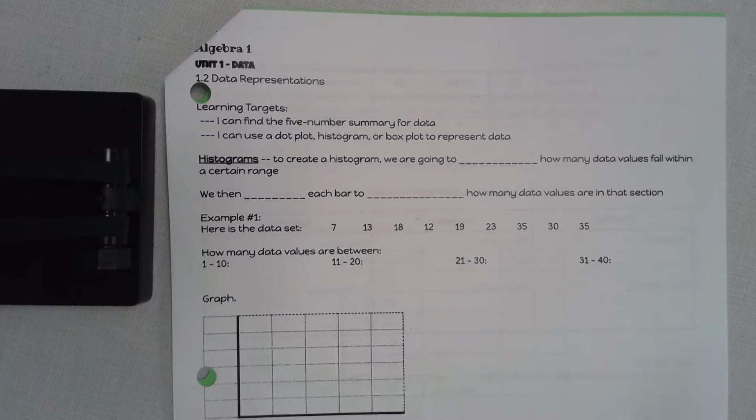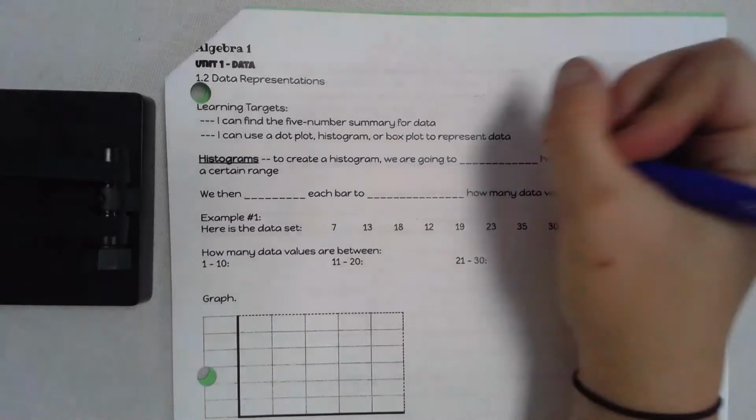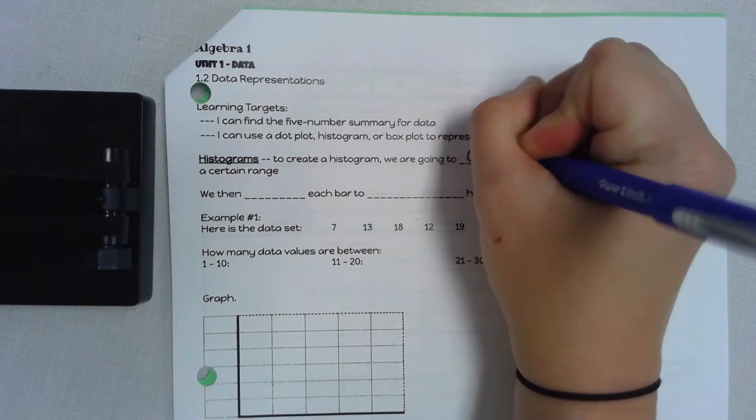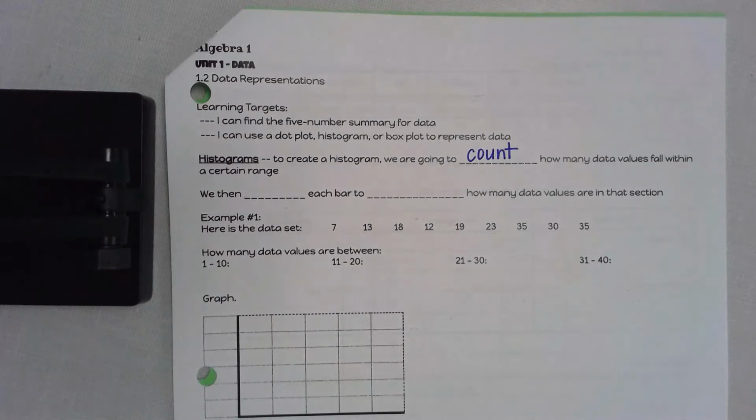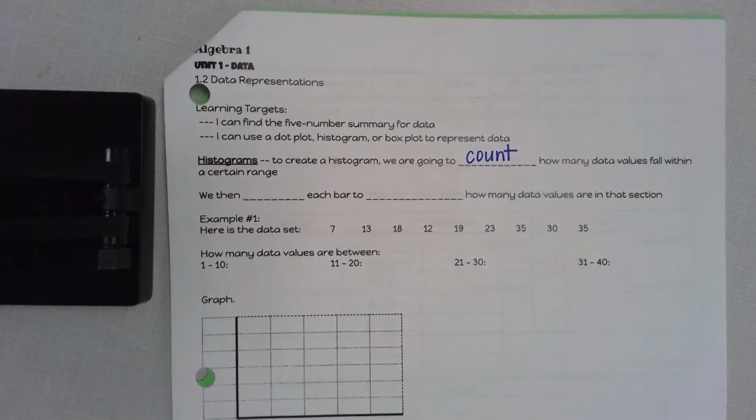Ready? To create a histogram, we're going to count how many data values fall within a certain range. Now, here's what's nice. That certain range is going to be defined for you. I'm going to say between 0 and 10, like right here. I've already said that. That's nice about that. So you're just going to count how many fall in there.